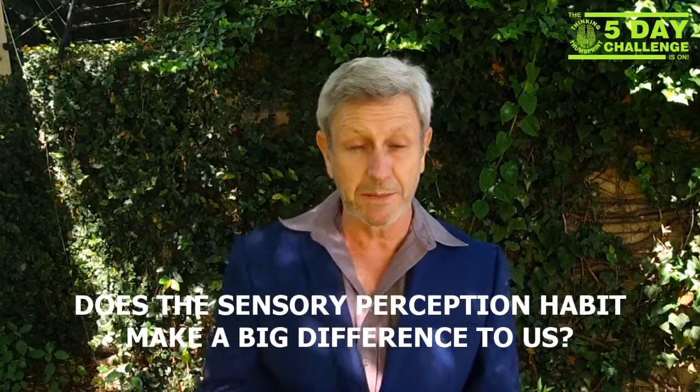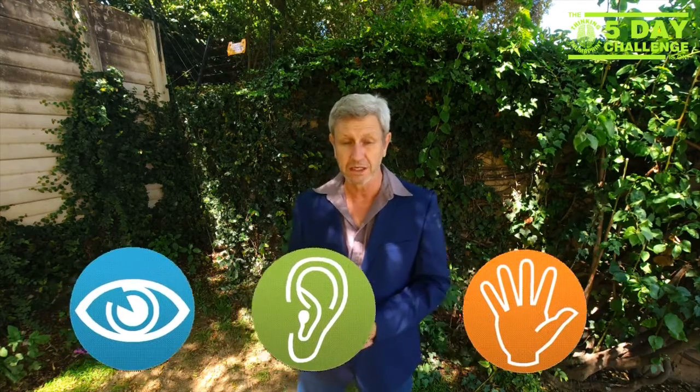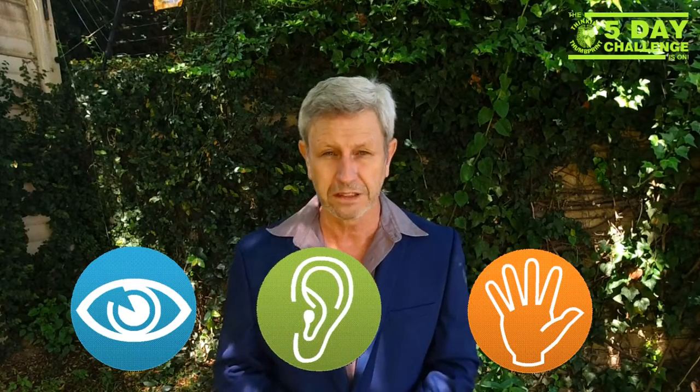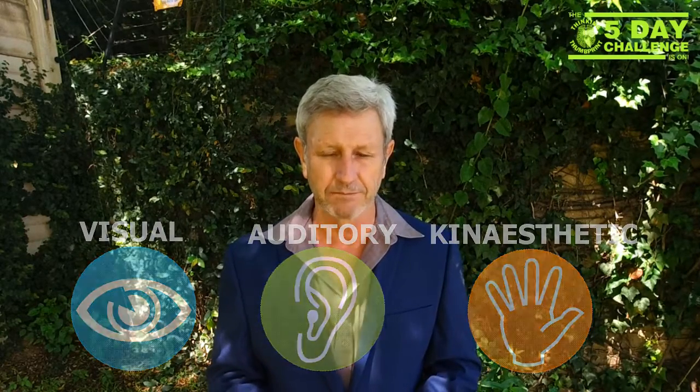Does the sensory perception habit make that big a difference? Absolutely. The only way we can get information into our minds is through our 5 physical senses. Our connection with the outside world is literally through our ability to see, hear, feel, smell, and taste. Although I will be honest, the older we get, the less of a role smell and taste actually play, and we are left with 3 dominant patterns: see, hear, and feel, which are also known as visual, auditory, and kinesthetic.